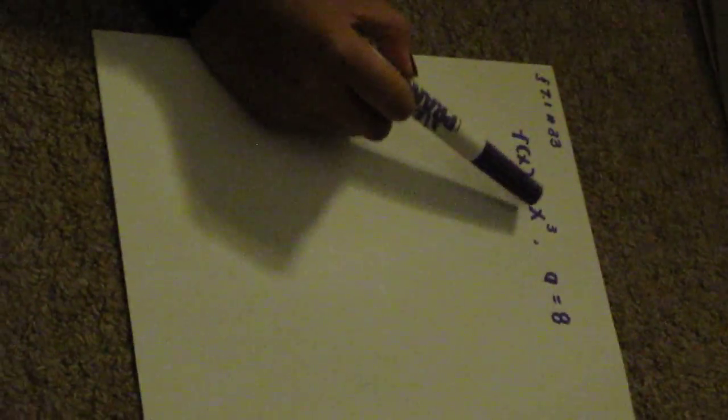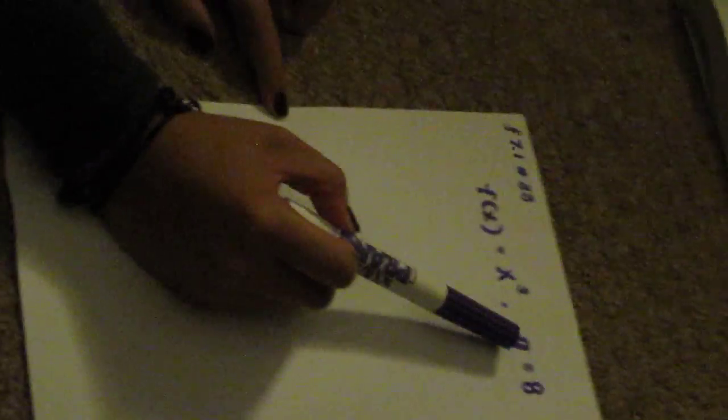Today we're going to work out problem number 33 from section 7.1. So first we have our function f of x equals x to the third, and your value a equals 8. The first thing they ask you to do is to show that f is 1 to 1.